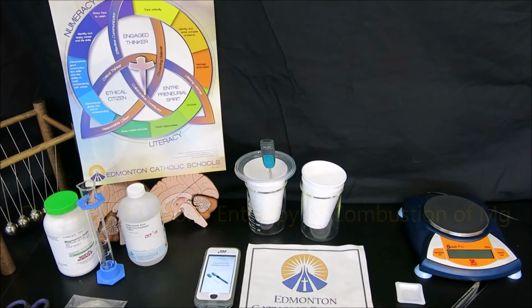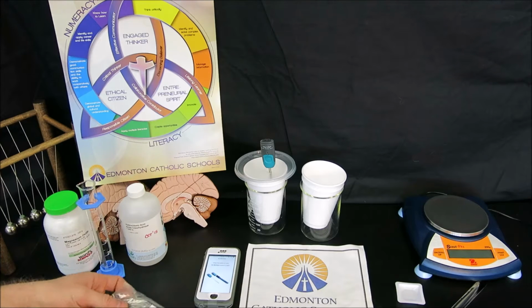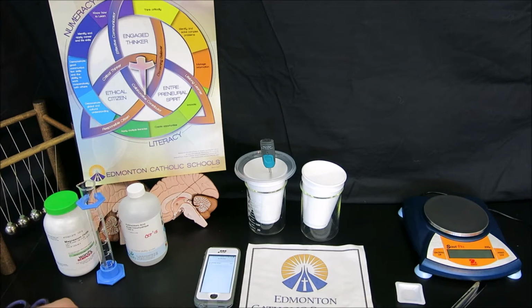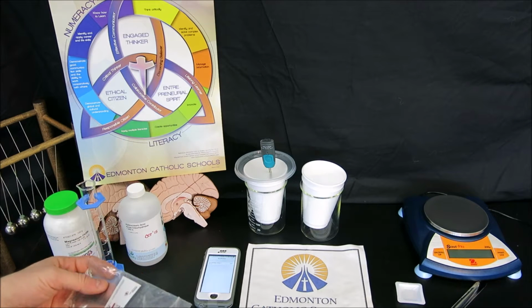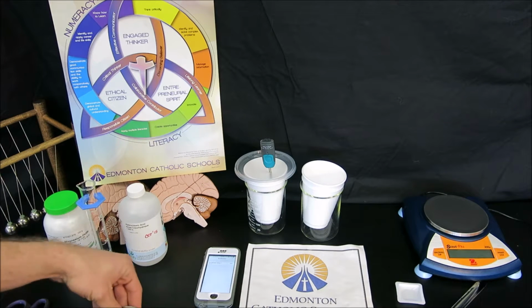In this lab, we're going to be testing the enthalpy of combustion for solid magnesium. The problem, of course, is that when you burn magnesium, it burns with an incredibly bright flame, and most of the energy that's released is through ultraviolet radiation. Calorimetry cannot measure that energy.